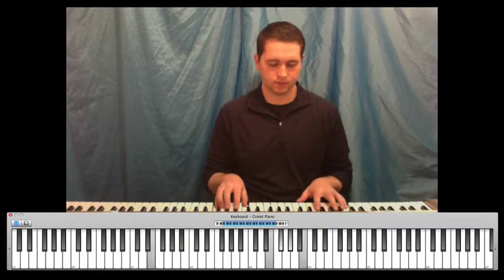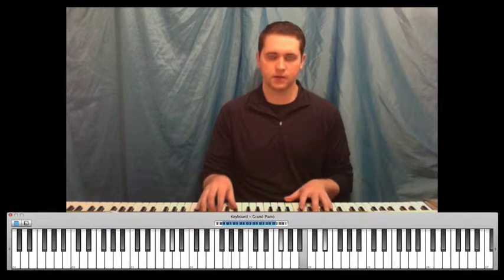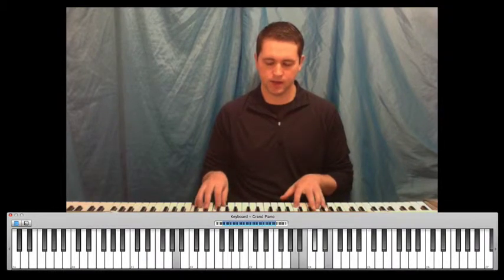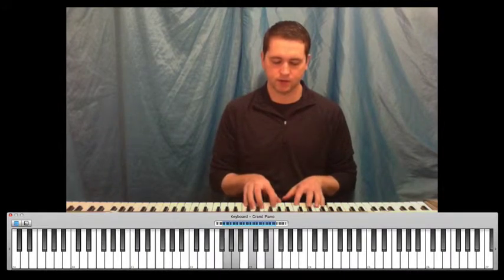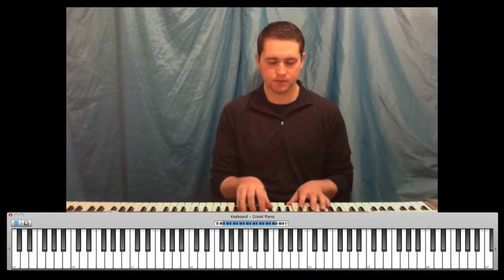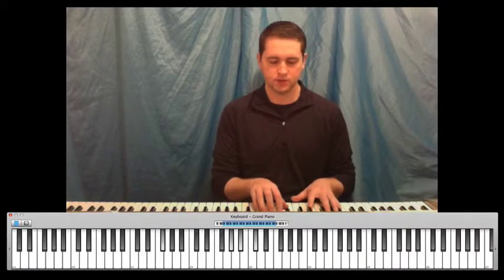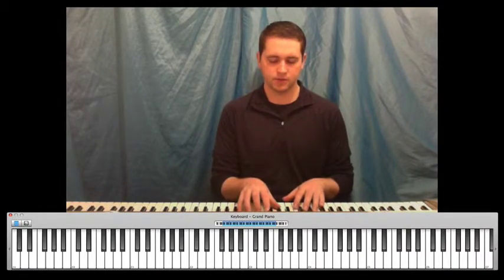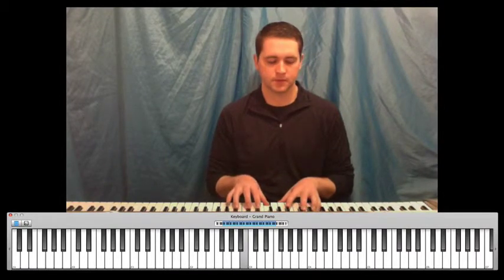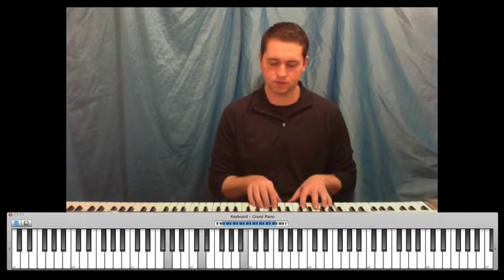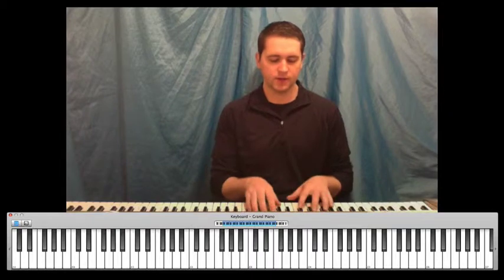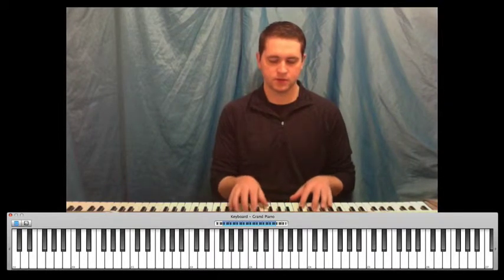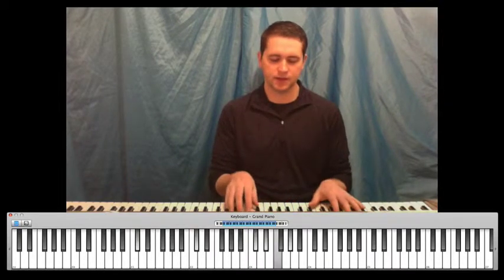Key of E, E, A flat minor, A. Key of F, F, A minor, B flat. Key of G flat, G flat, B flat minor, B. Key of G, B minor, C. Key of A flat, C minor, D flat.